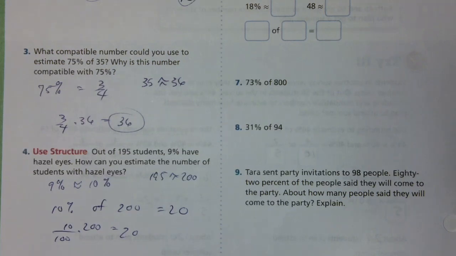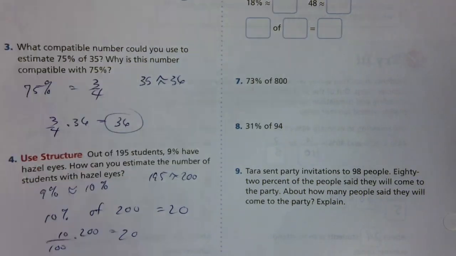We're estimating. We're not getting exact answers. Tomorrow and the next day, we're getting exact answers. But when you get an exact answer, you need to know whether it's reasonable or not. So if you know how to estimate a little bit, then you kind of know what the answer ought to be. Then when you work out a problem, you'll know whether you're in the ballpark or not.